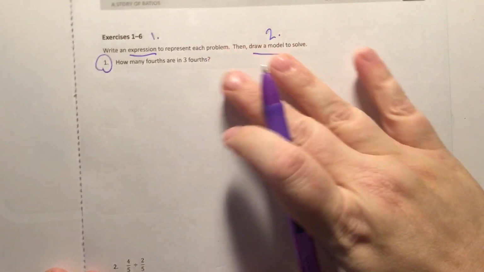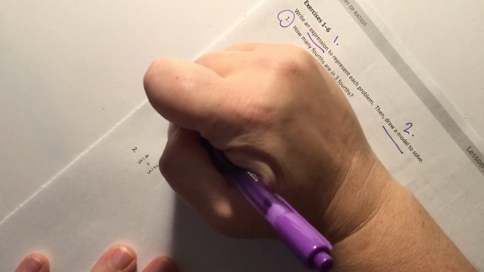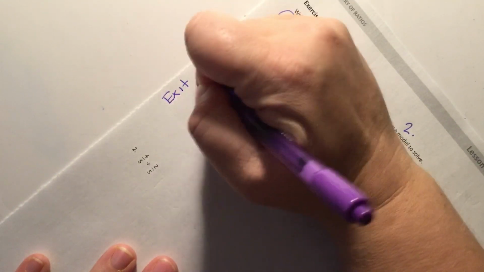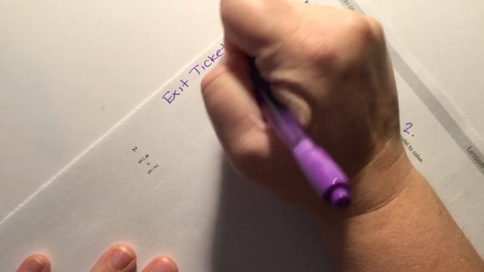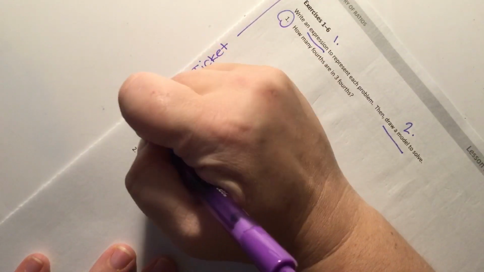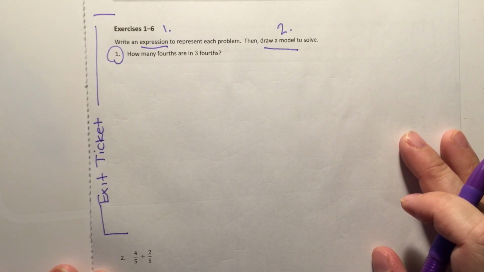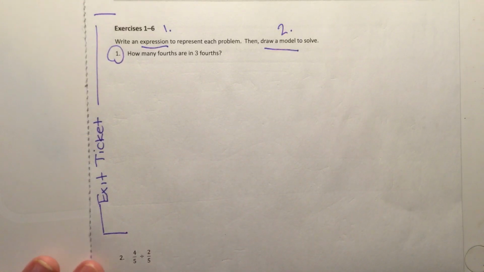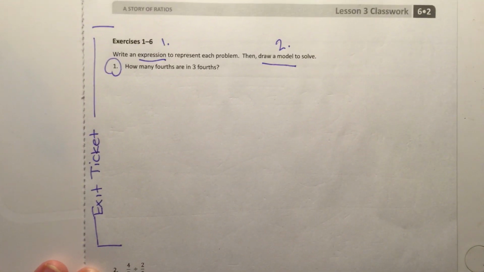This is your exit ticket. I'm going to write it right here. Exit ticket. Boom. Right there. Just that one. You need to take a picture of this. And this comes back to me.